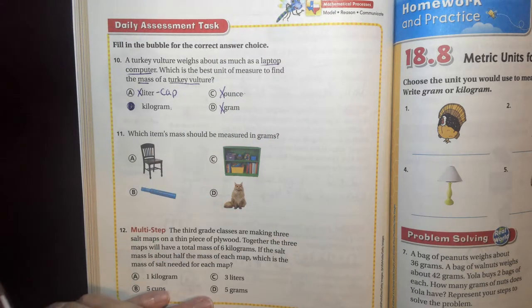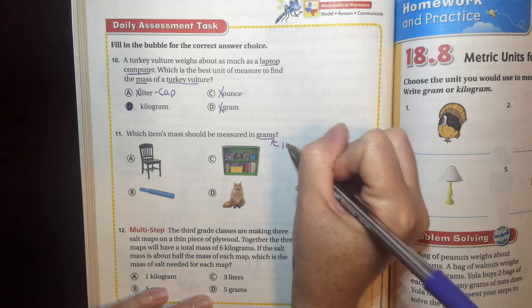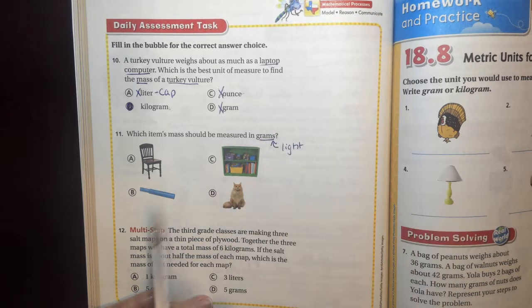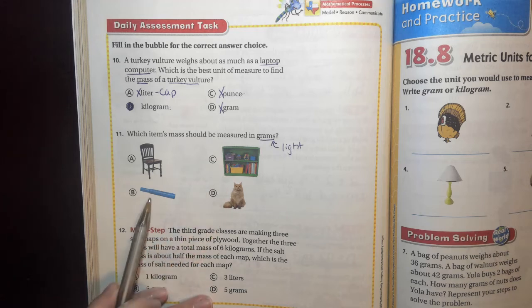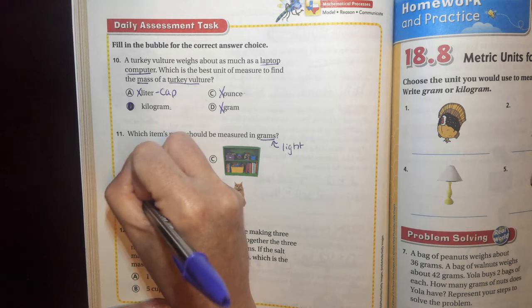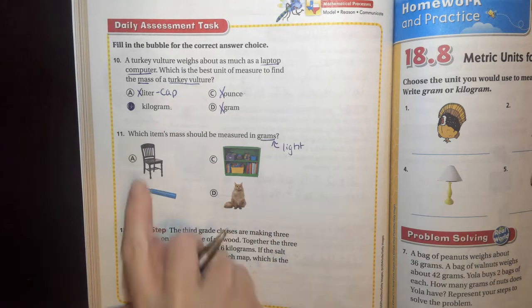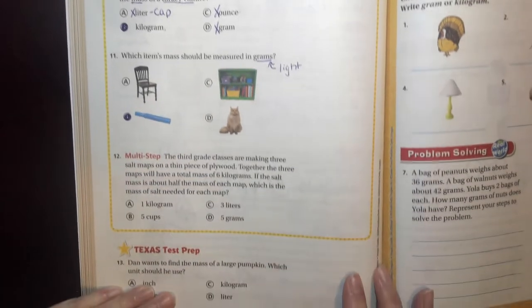Which item's mass should be measured in grams? Grams are light. So which one of these is the lightest? Well, we've got a chair, a bookcase, a cat, and it looks like a highlighter. So that would be the lightest one that we would measure with grams. All of these others would weigh at least 1 kilogram or more.